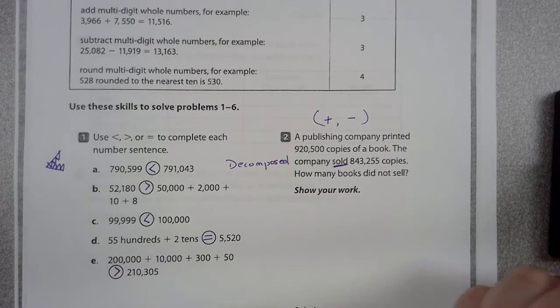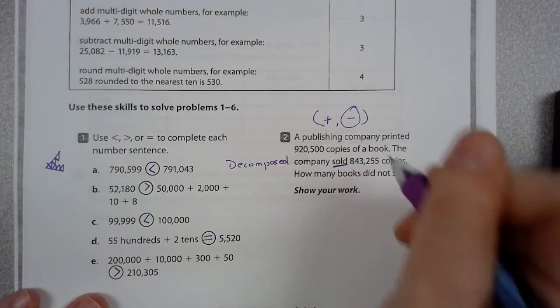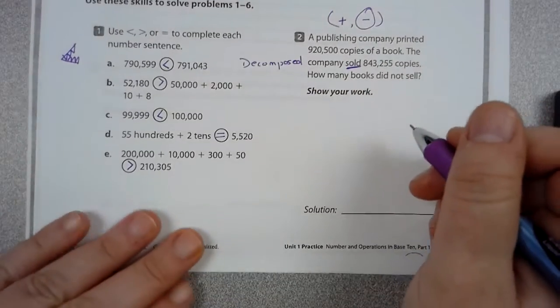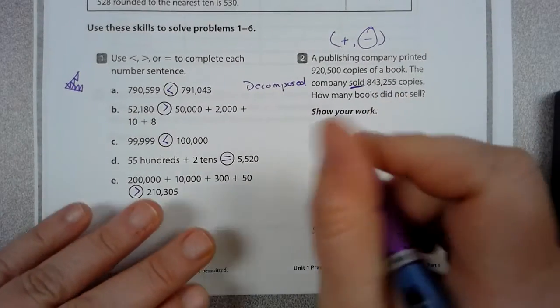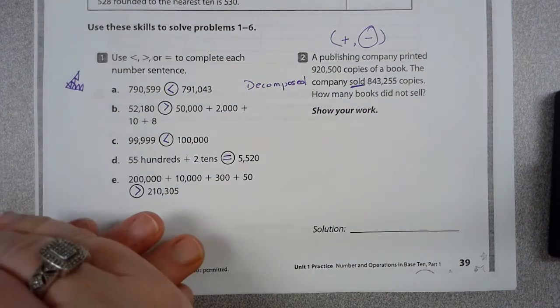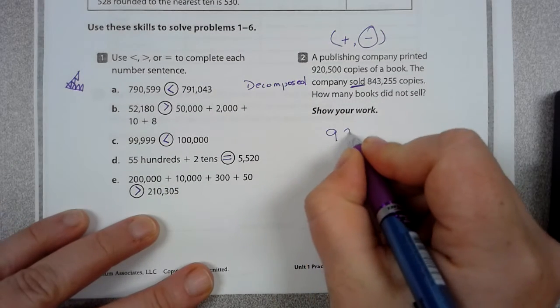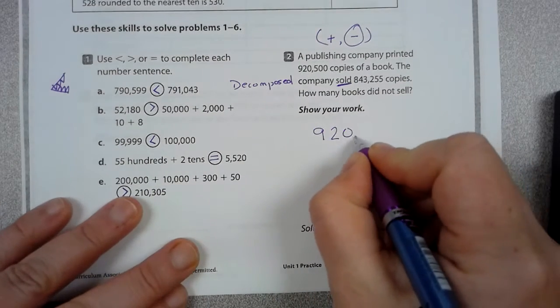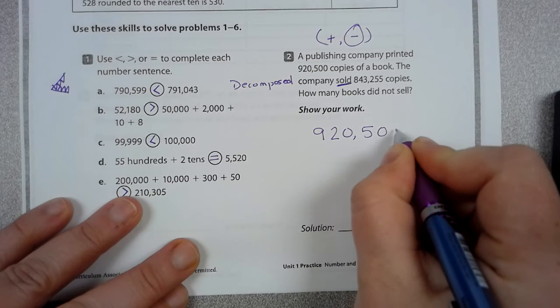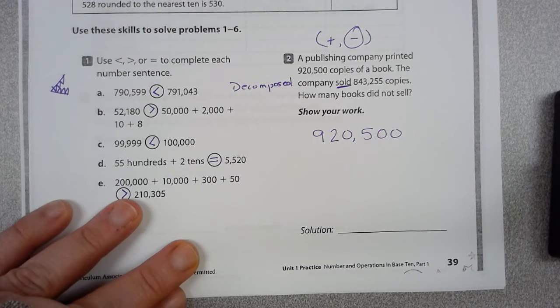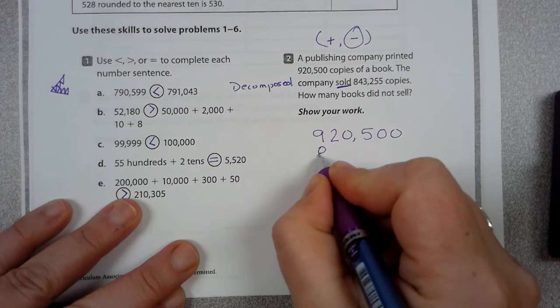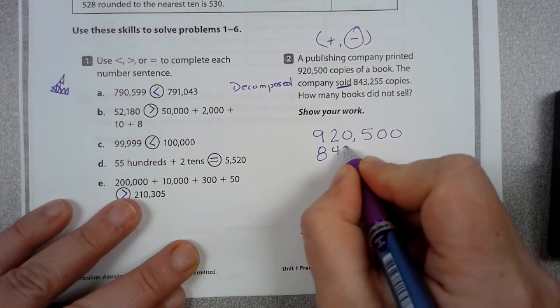So if you're getting rid of something, you are subtracting. So let's set this up. Remember, for all intents and purposes, for you as a fourth grader, the big number goes on top. And remember, everything has a place in the place value chart. You line up your numbers.